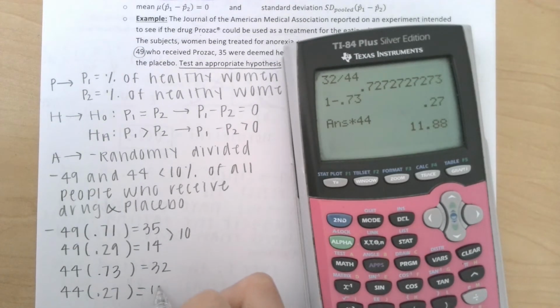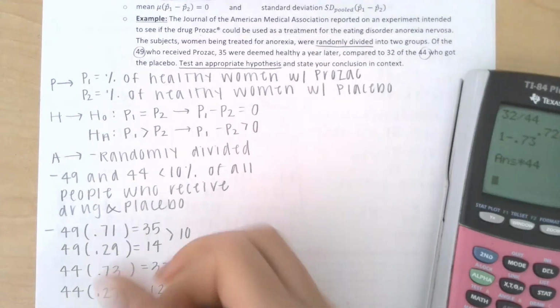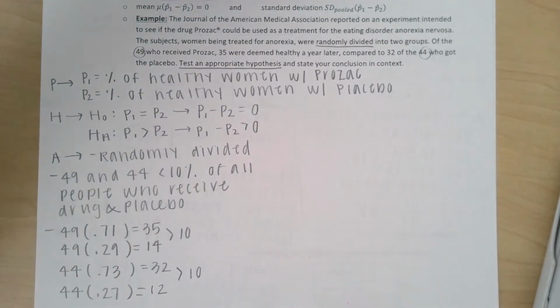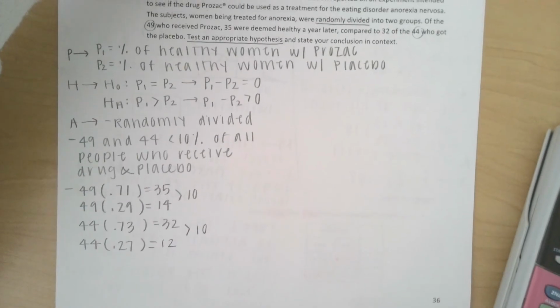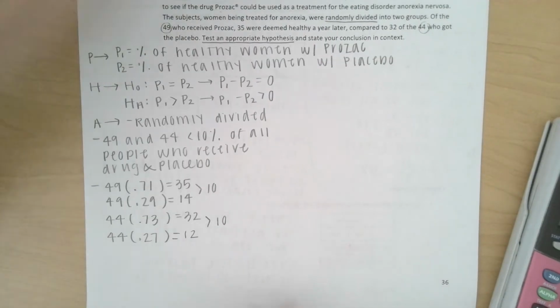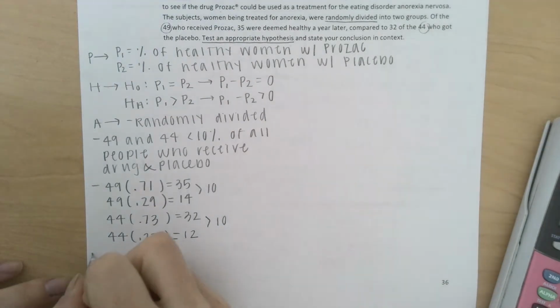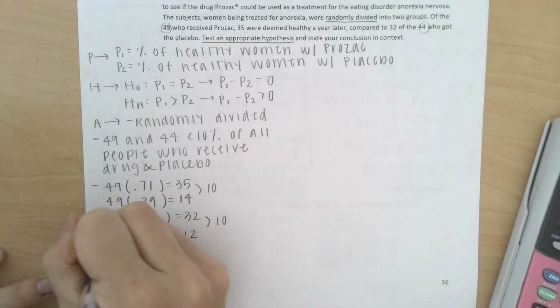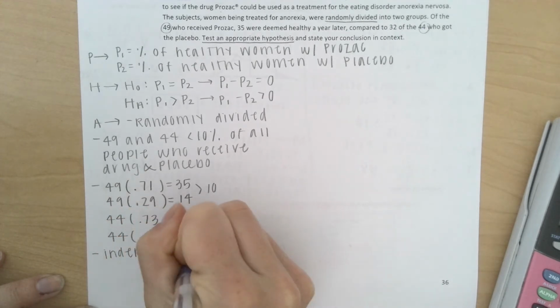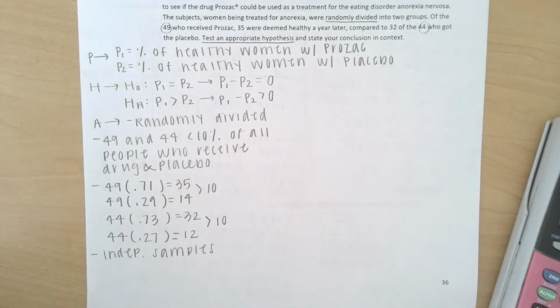So about 12. Definitely greater than 10 again. Okay, the last condition that I want to check here is to make sure that my samples are independent. These ones definitely should be independent. My guess is that we do not have women that are in both groups receiving both the drug and the placebo.